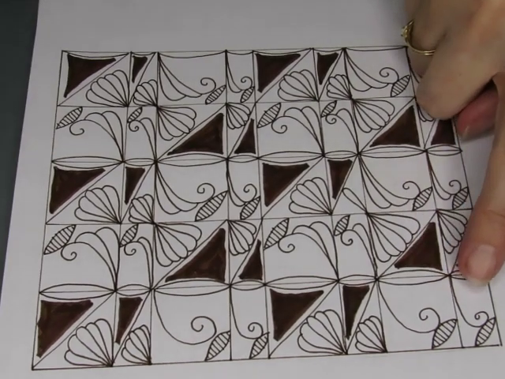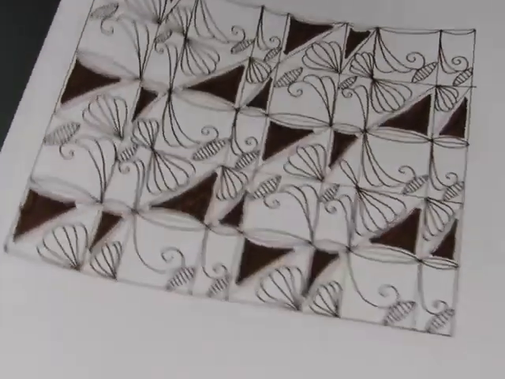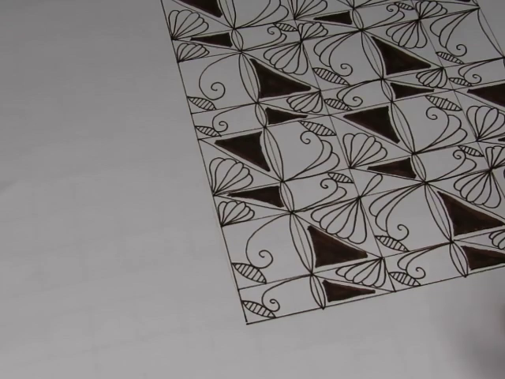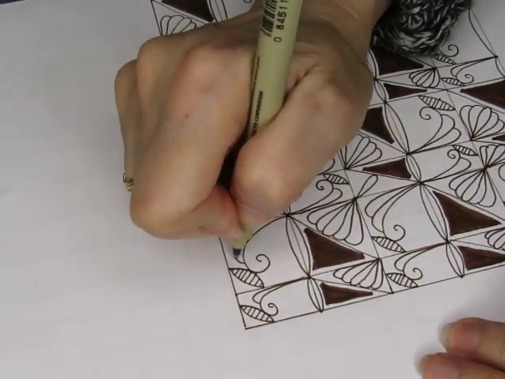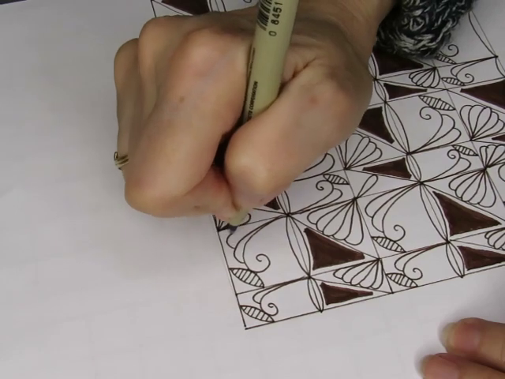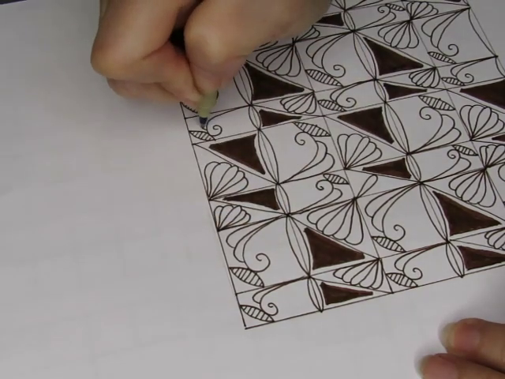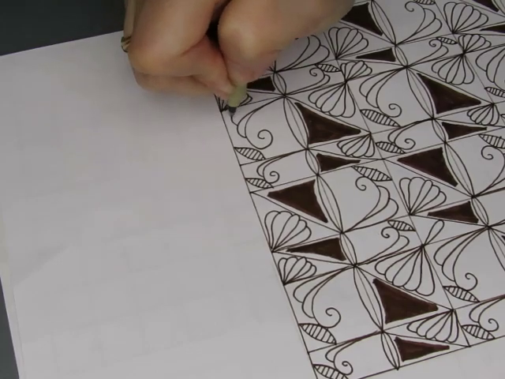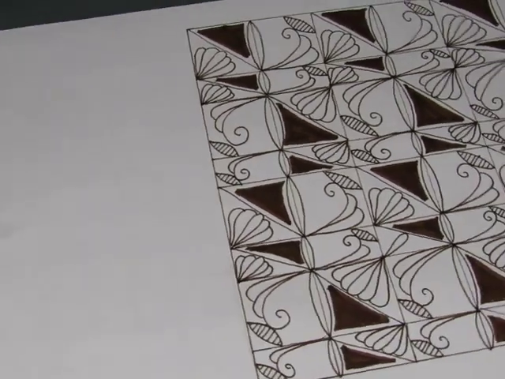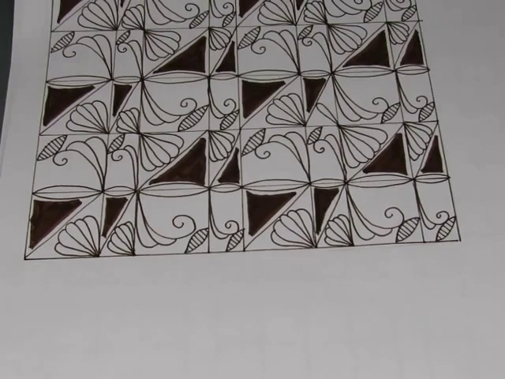You know what I just noticed? I'm missing some. Are you guys yelling at me? I missed some feathering in here, which is why it looks a little funny. Wonder why I didn't have, yeah, there we go. That's better.